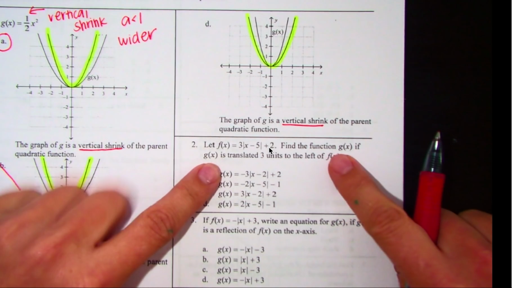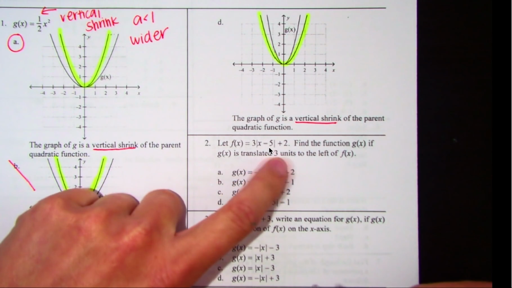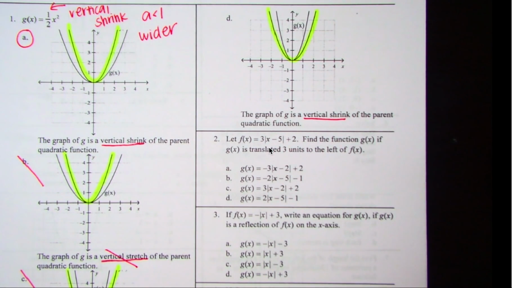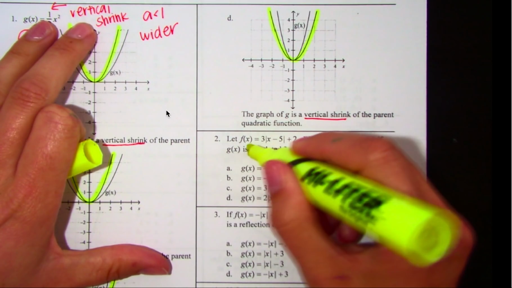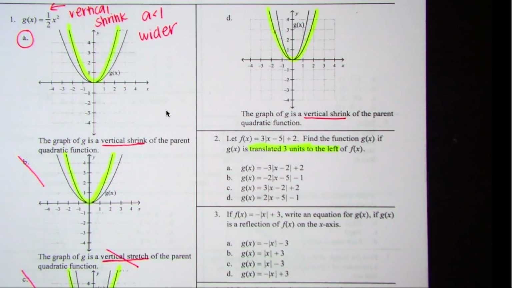Number two, we're going to find the function g of x if g of x is translated 3 units to the left of f of x. So they're giving us f of x, and then we are going to translate 3 units to the left. So what I'm going to do is show you two ways to do this. I'm going to show you the algebraic method, and then I'm going to show you what this looks like on a graph. So we'll start out with the algebraic method.